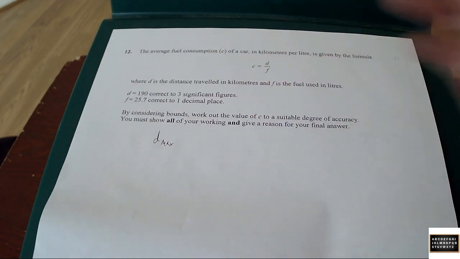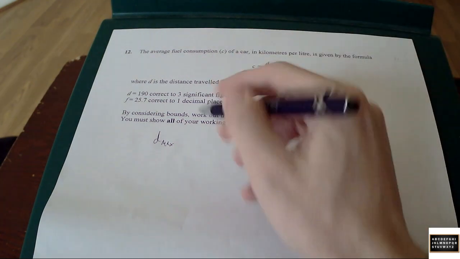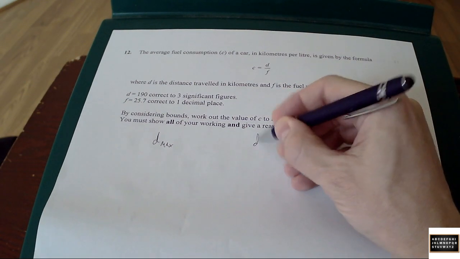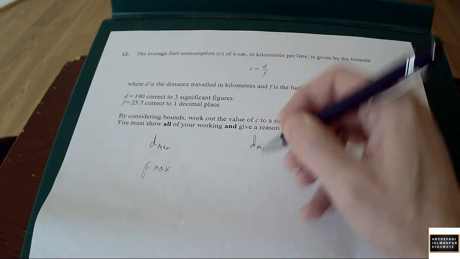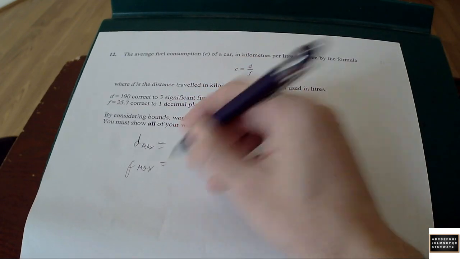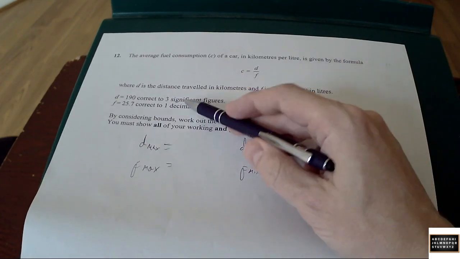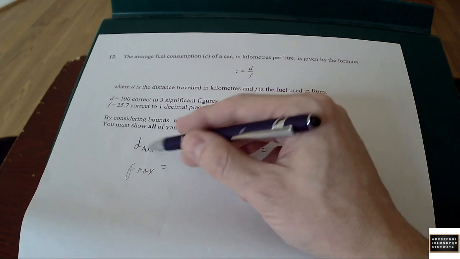So I'm going to start off by sketching down what I call my D max, the maximum value that can be, my D minimum, my F max, and my F minimum. So I'm going to write those down. Now, if the D value has been rounded to 3 significant figures, we need 4 significant figures in my D max.